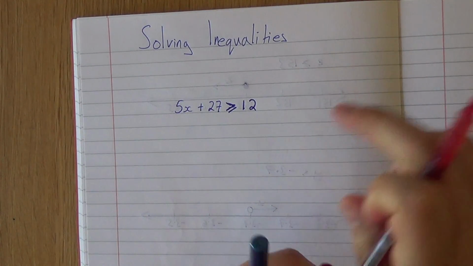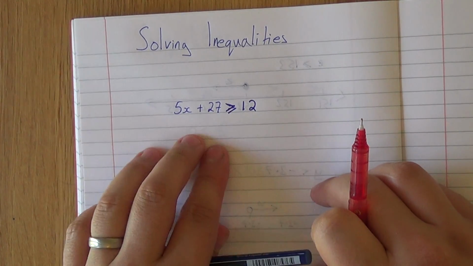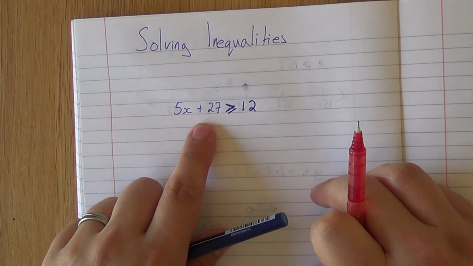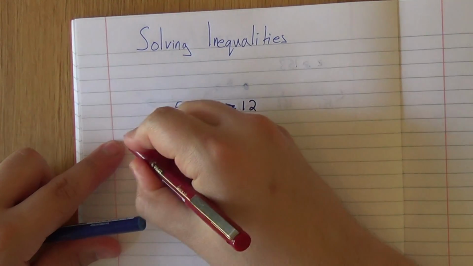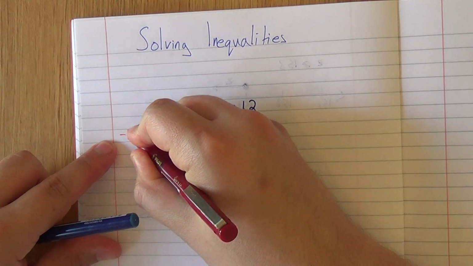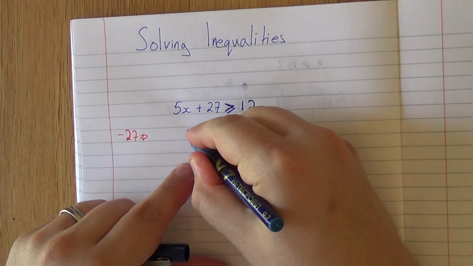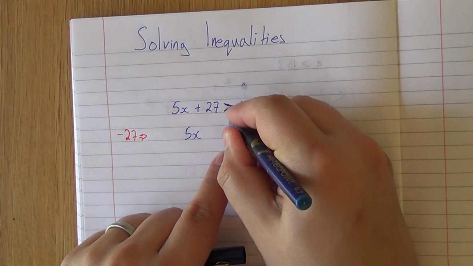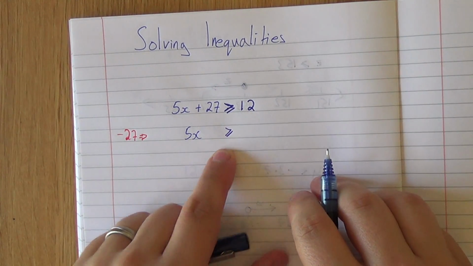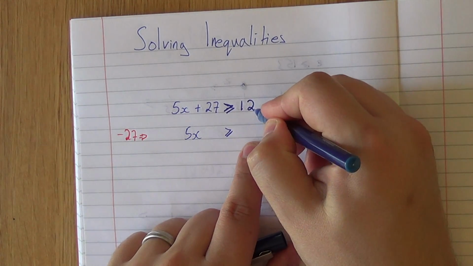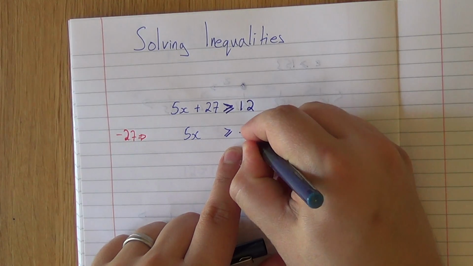We need to get this x all by itself, so we're going to undo or get rid of or annihilate or destroy whatever's here using the appropriate operations. So we're going to get rid of this positive 27, adding 27 here, by subtracting 27 from the inequality. So we write that to remind ourselves with our punctuation. That leaves behind 5x. This symbol doesn't change. And then over here, we had 12 before, but we're taking away 27, or 12 subtract 27 is negative 15.